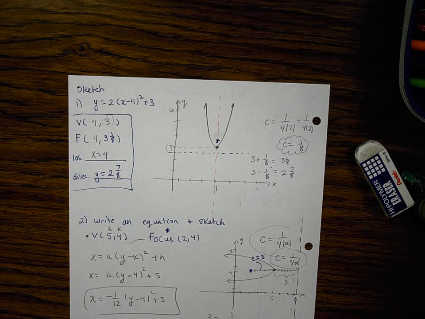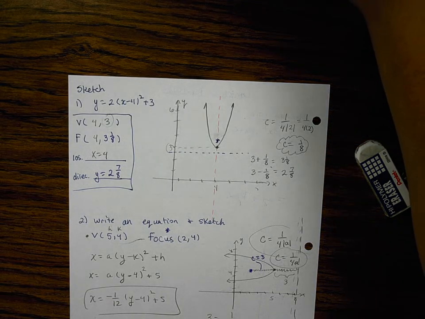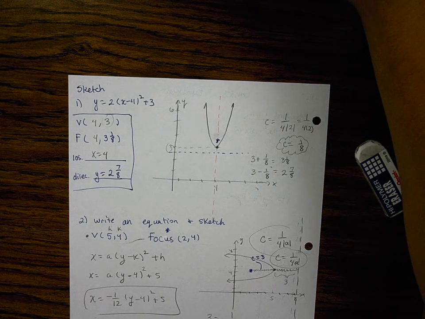That there would be your answer. And that is it for this lesson. We will do more examples together in class.